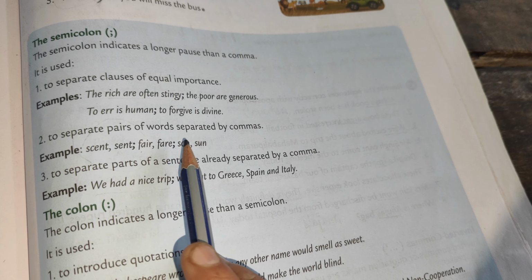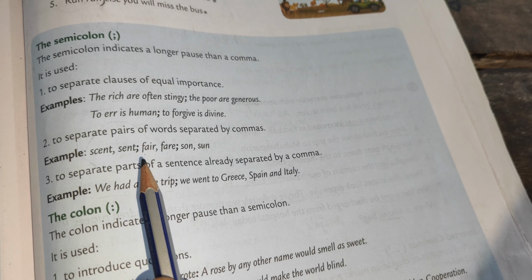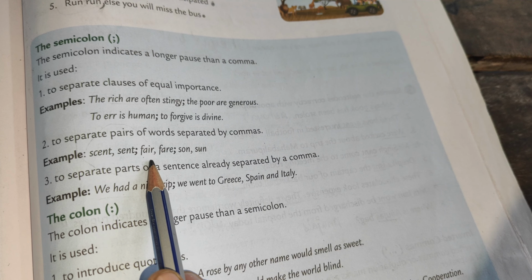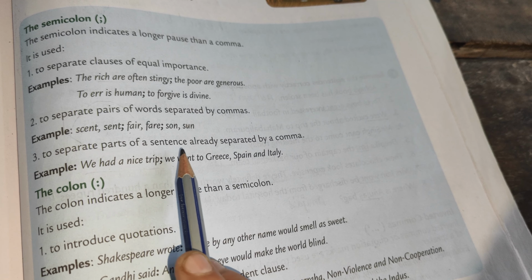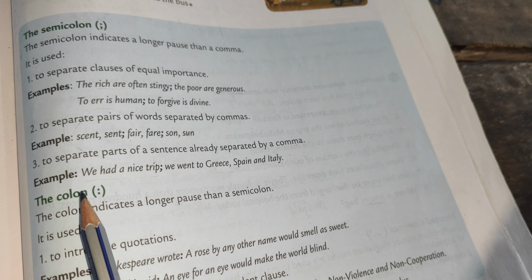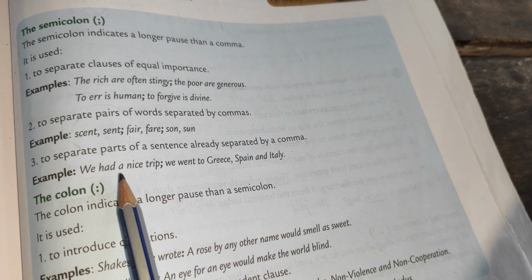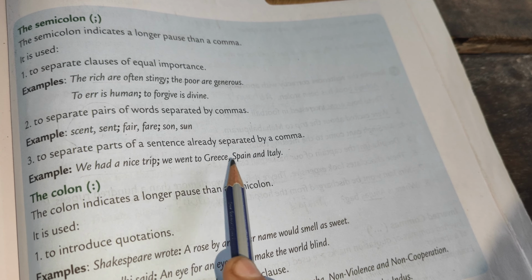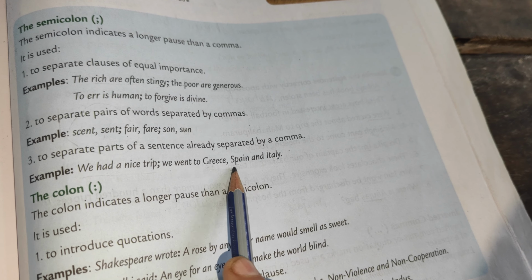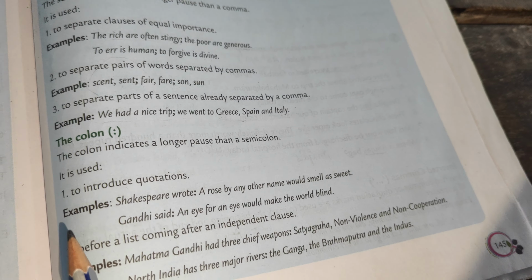To separate pairs of words separated by commas, when we are having the pairs of words, then we are separating them with the help of semicolon. To separate parts of a sentence already separated by a comma. So we had a nice trip. We went to Greece, Spain and Italy. So both of these parts of sentences are separated with the help of semicolon.